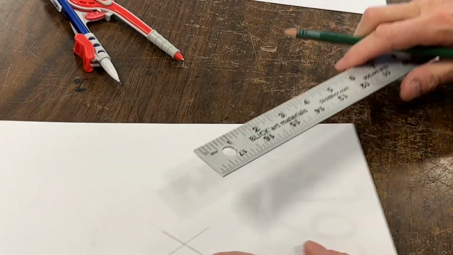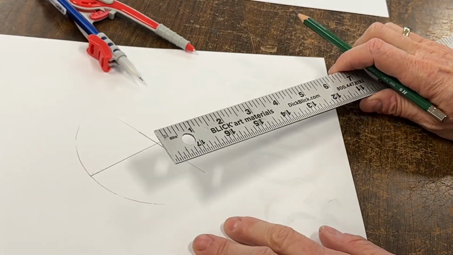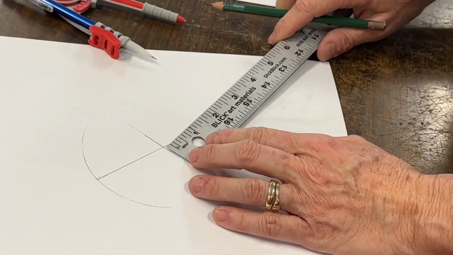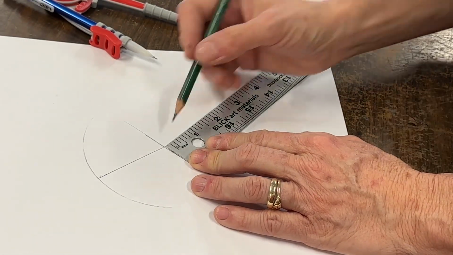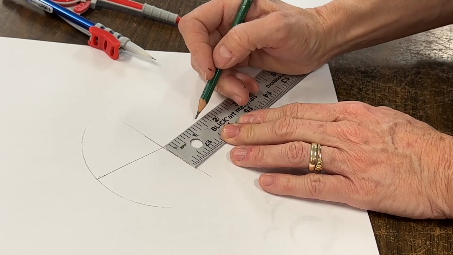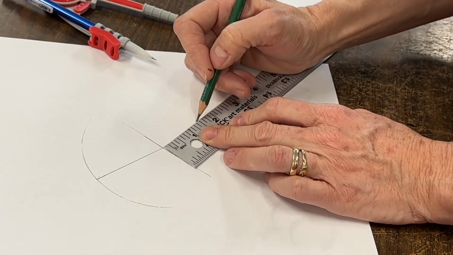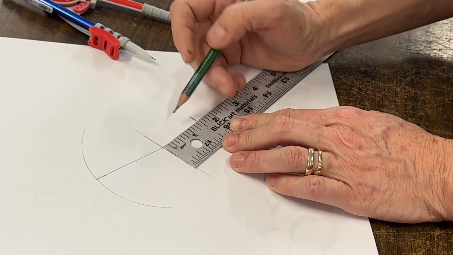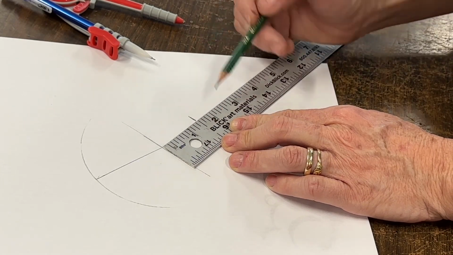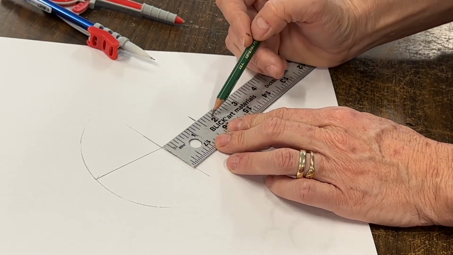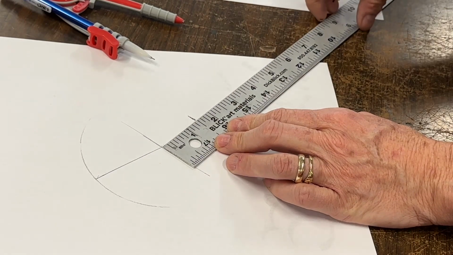Let's take our center point that we have created. I'm going to put the extreme edge of the ruler onto the extreme center, and I'm going to come out 1 inch and then a half of 1 inch. Okay? The long line behind the 1 is 1, and then a half inch is next.